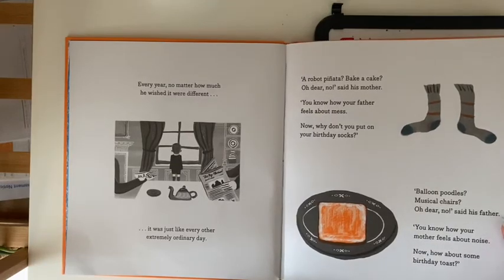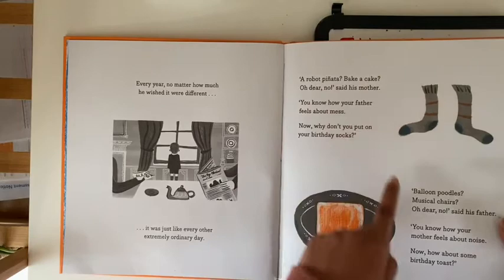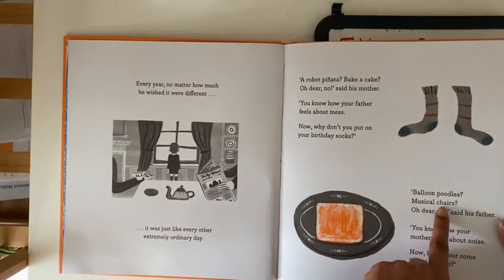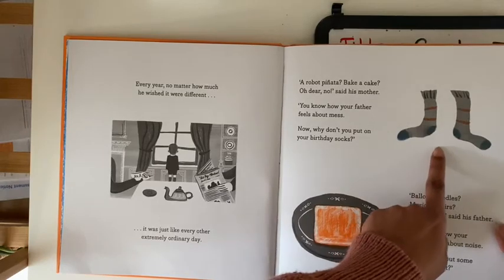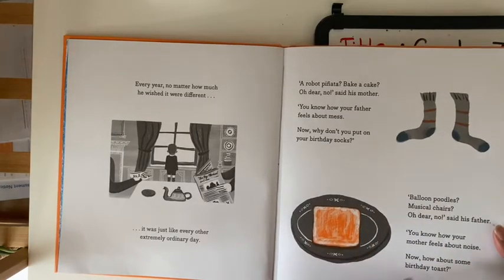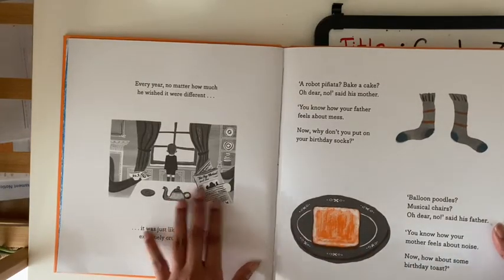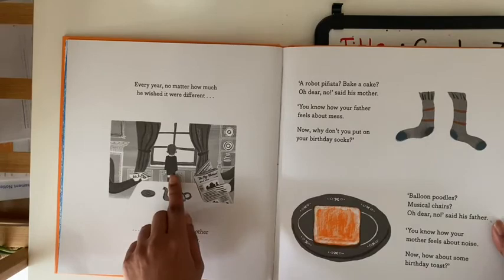He doesn't look like he's very happy. He wants a robot piñata and a cake. He wants balloon poodles and musical chairs. But what does he get instead? He gets socks and he gets toast. I don't think Albert is very happy on his birthday. I actually think he's quite sad or disappointed.